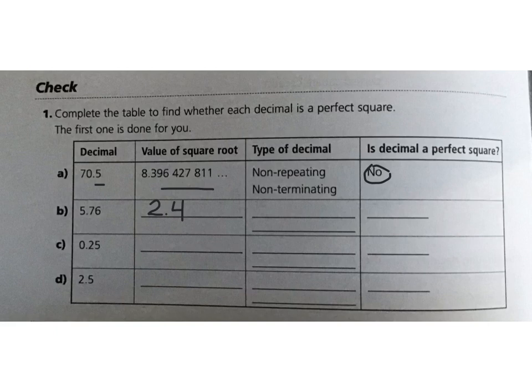I'm only expecting you to memorize the first 20. So you would need to use your calculator for this one. This one is a terminating decimal, so it would be considered a perfect square. Okay, if I take the square root of 0.25 with my calculator, I get 0.5.